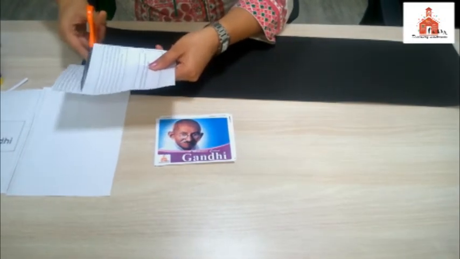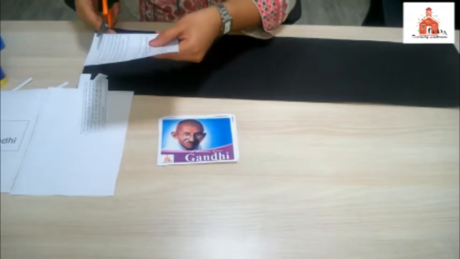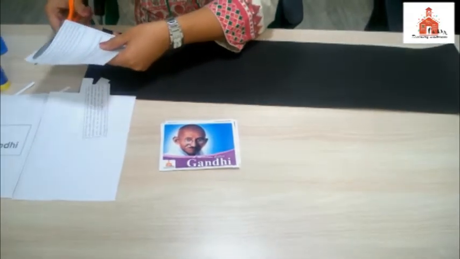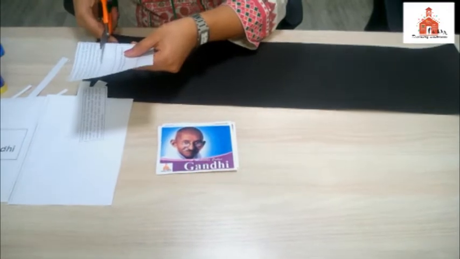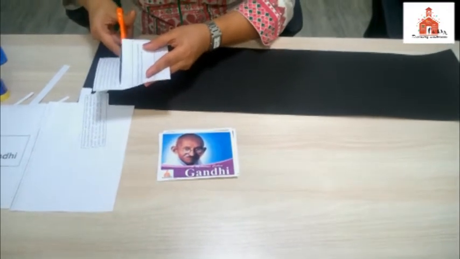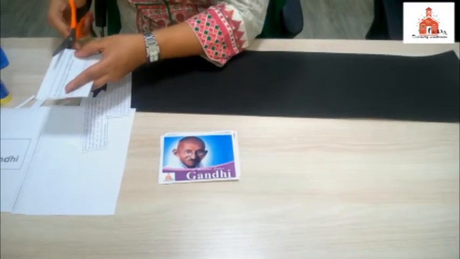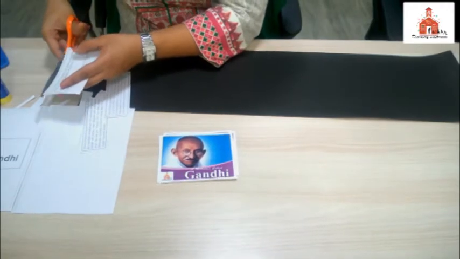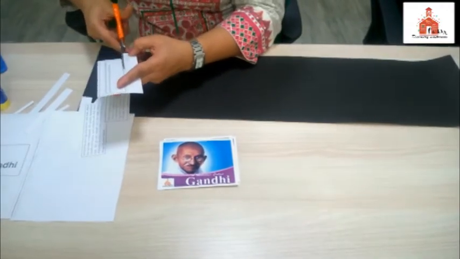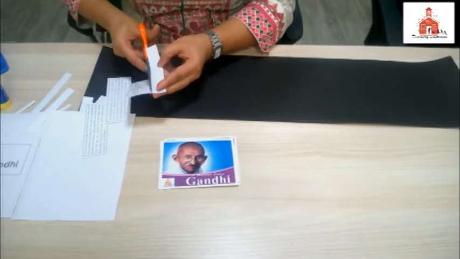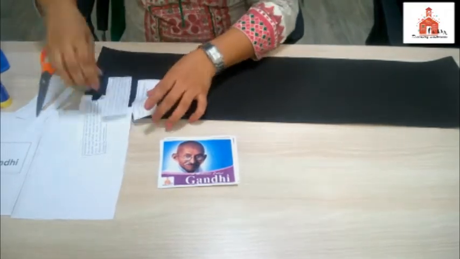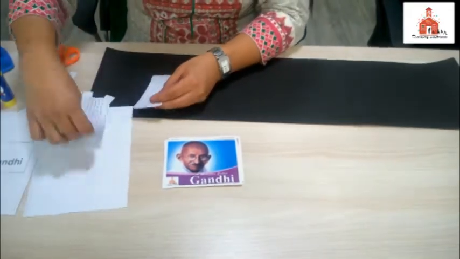There is a dotted line, you need to cut on that. Arrange the cards in order.